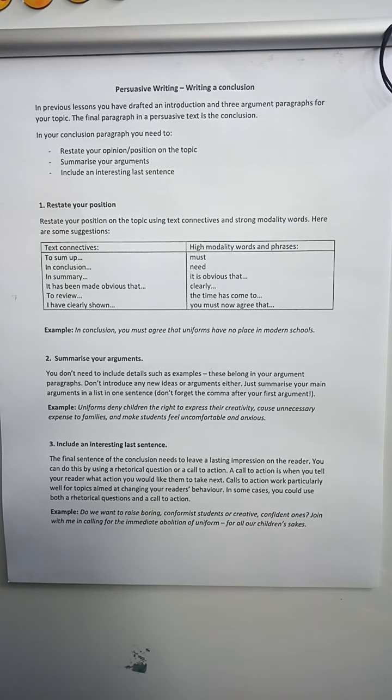Finally, just as we started our writing with a strong hook in our introduction, that opening sentence had to be really strong to hook our reader in, we need to finish with a really strong sentence to leave a lasting impression on our reader. So we leave them with a strong idea or with something to do.